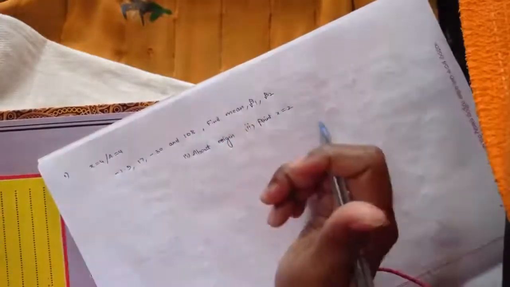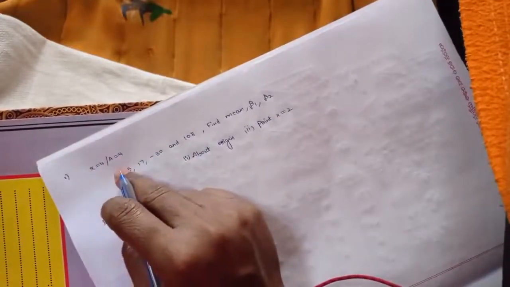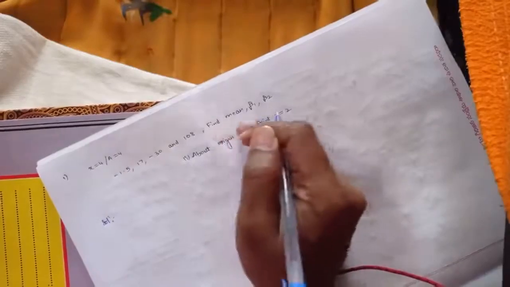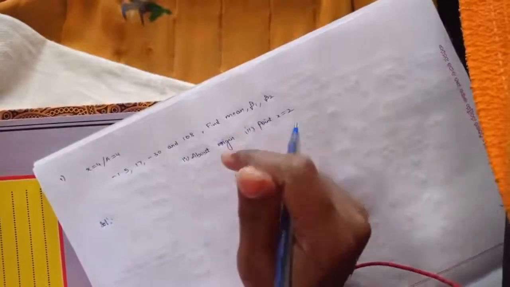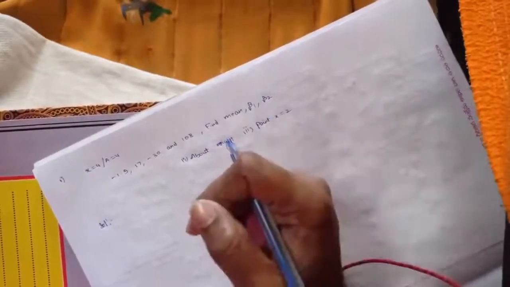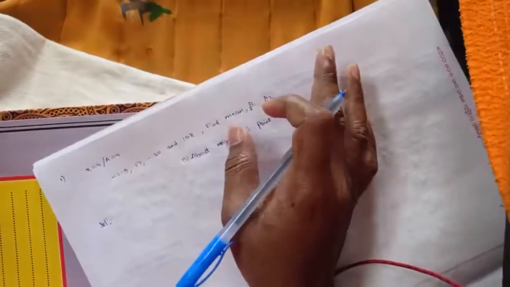So this is the main question we have to solve. They have given us at x is equal to 4 or a is equal to 4, minus 1.5, 17, minus 30 and 108 as our arbitrary values. So we need to find the mean, beta 1 and beta 2, or moments, as well as the origin values and the values at point 2. Hope the question is clear to you.